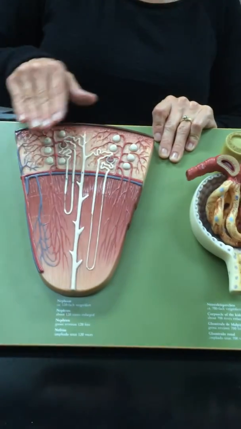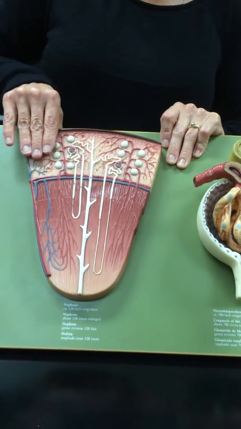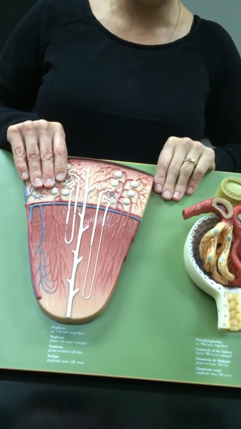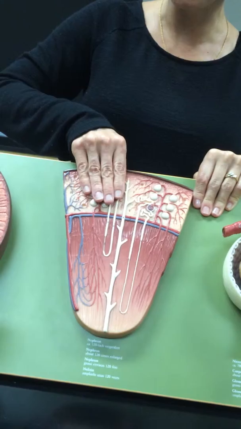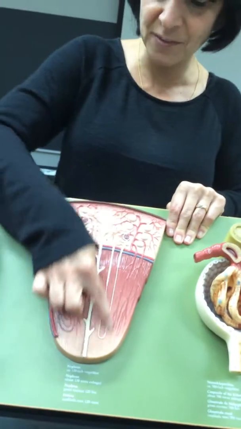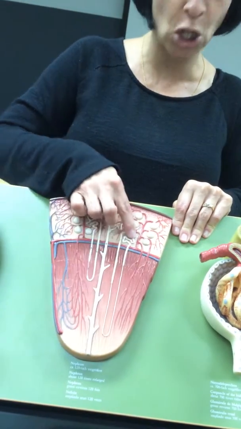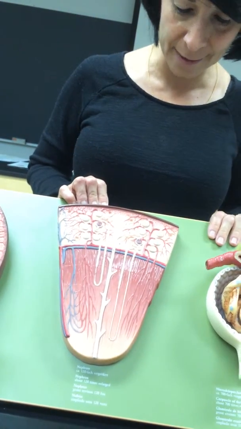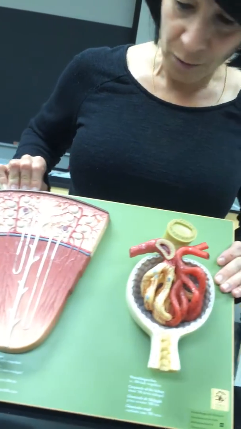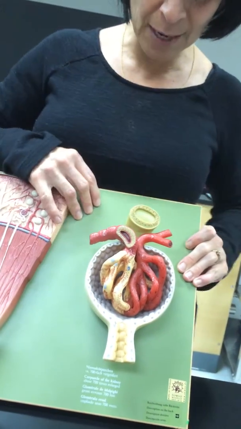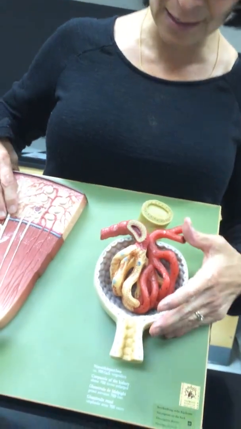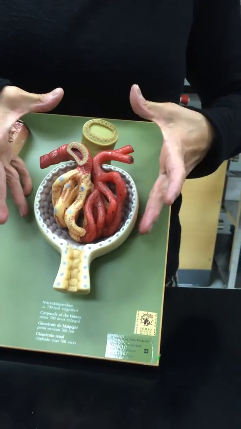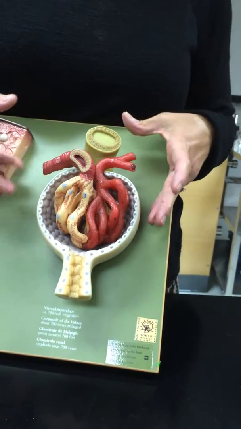So the bulk of the nephrons are these cortical nephrons. I think they said 85% of them are like this. The bulk of them are in the cortex. Only 15% of them have these really long loops of Henle that go down into the medulla like that. So now if we go to this next one, the blown up picture, it's showing you that juxtaglomerular complex up close and personal.